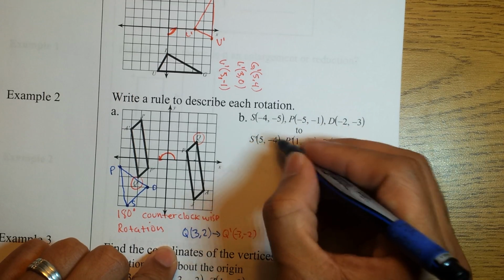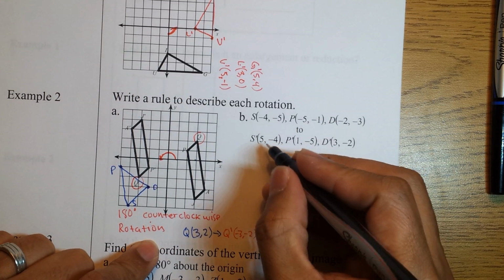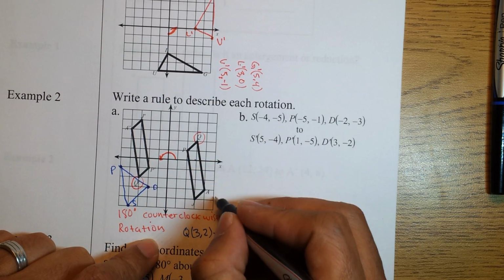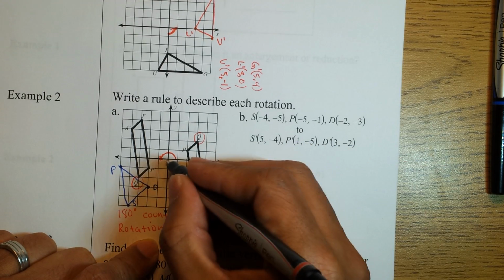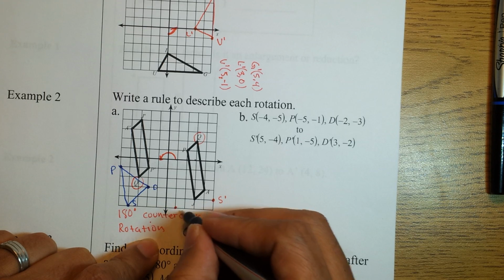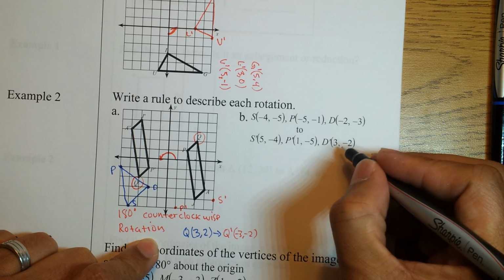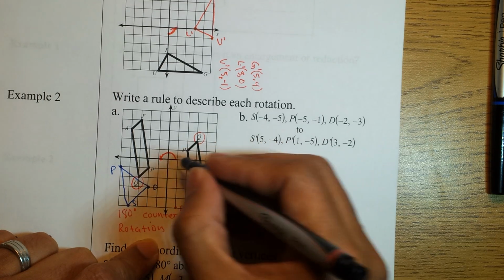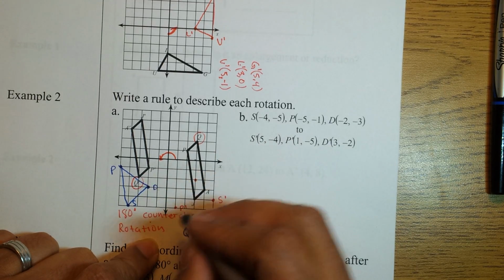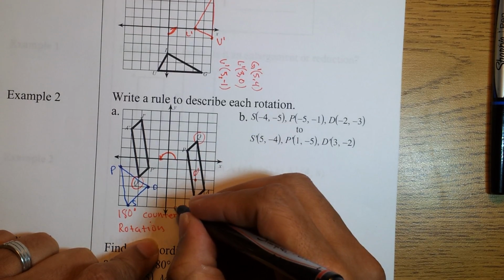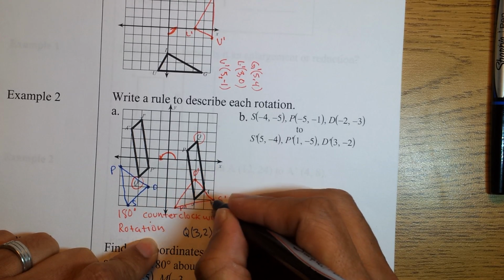Now let's do the image, the one that's being rotated. So 5, negative 4, that's this one here. This is S prime, and P is 1 and negative 5, so this is P prime. And the last point is 3 and negative 2, so that's this one here. This is D prime. And then we just connect the points. Hopefully you can now see the rotation.